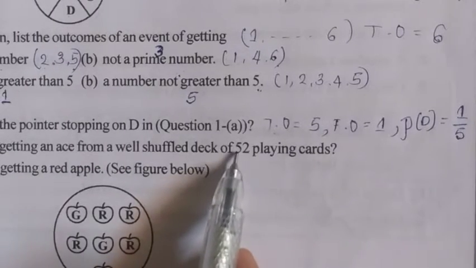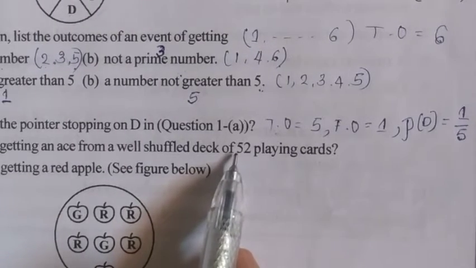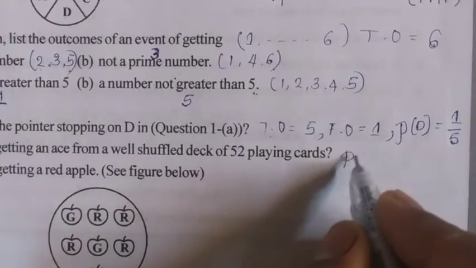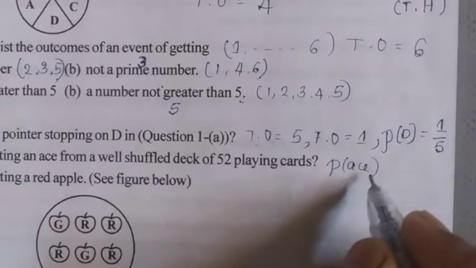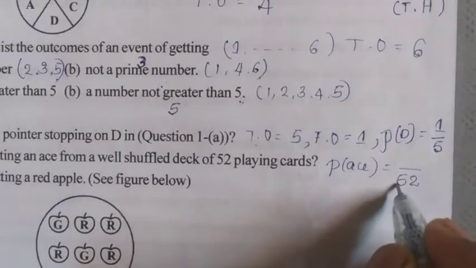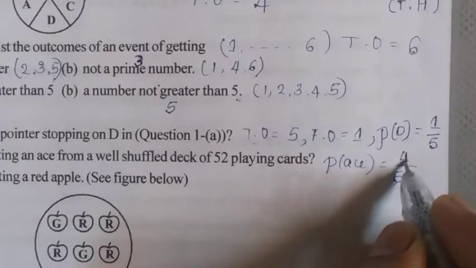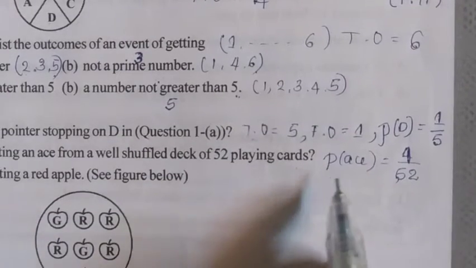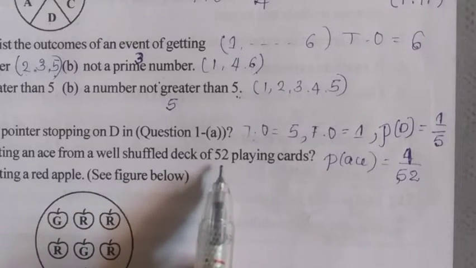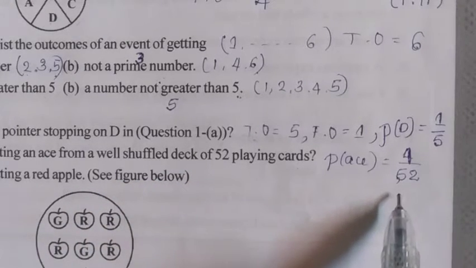Among 52, the ace cards are 4. So the probability of getting an ace card among 52 is 4 in the numerator and 52 in the denominator. This is the probability of getting an ace card from a well shuffled deck of 52 playing cards.